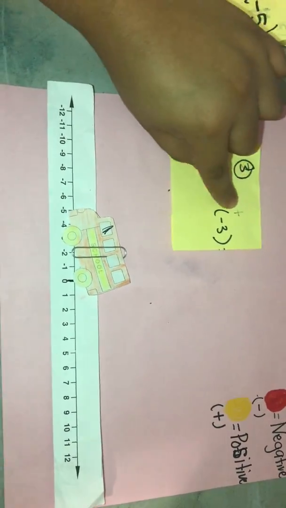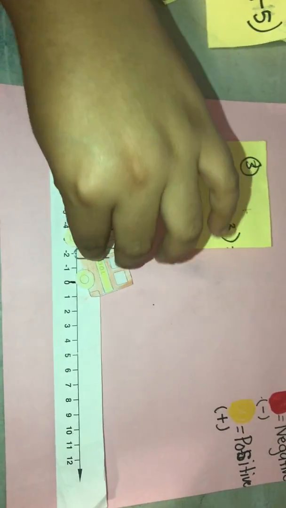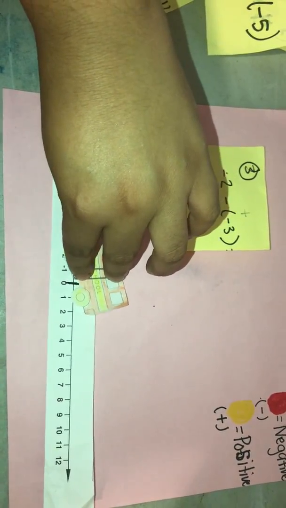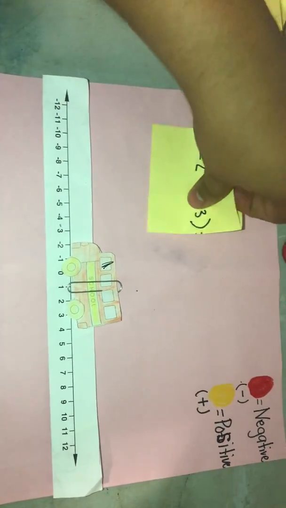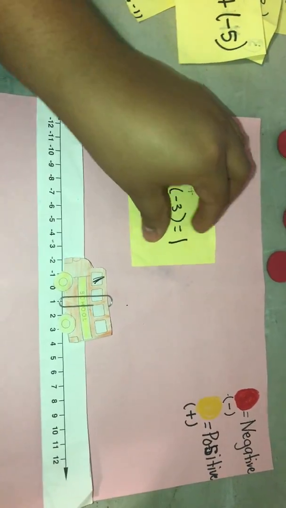So we're going to move backwards 3 stops. So it's going to be 1, 2, and 3. And you're left with number 1. That's your answer. Number 1.